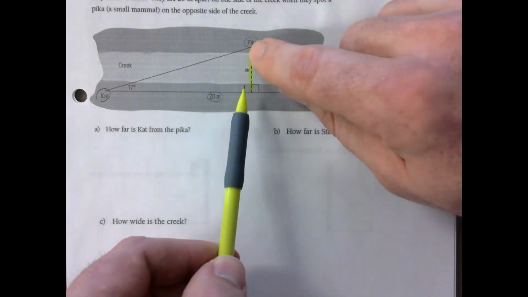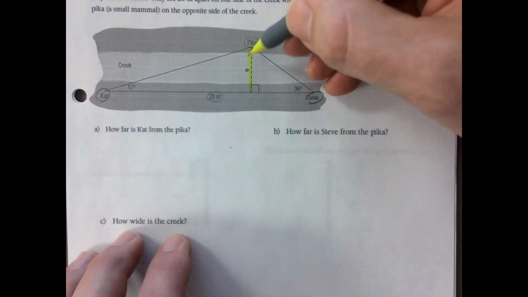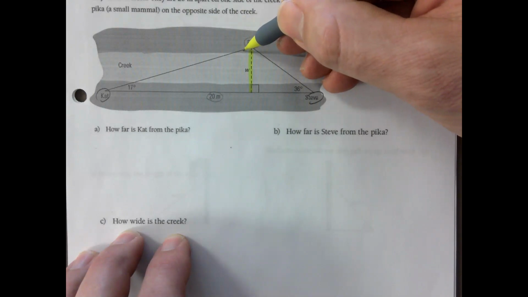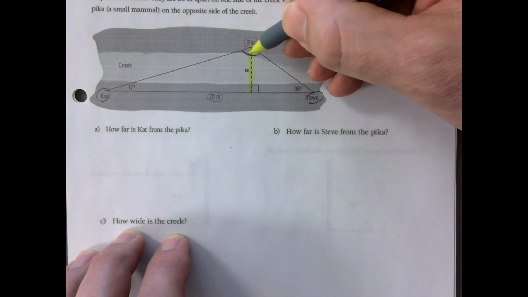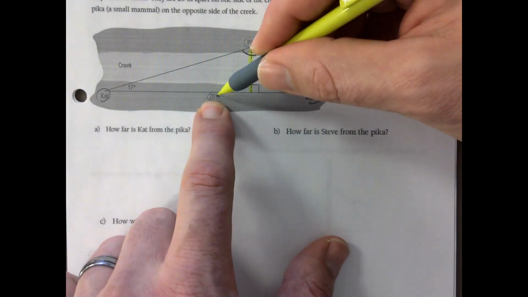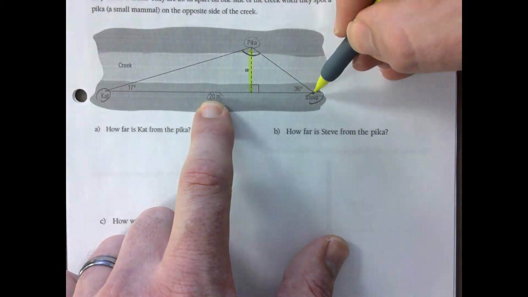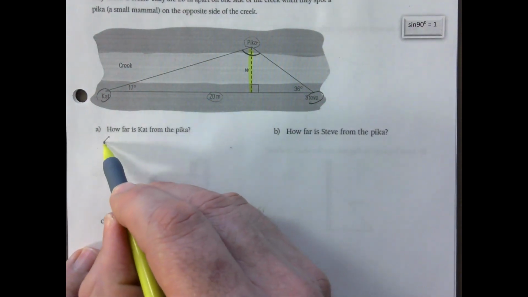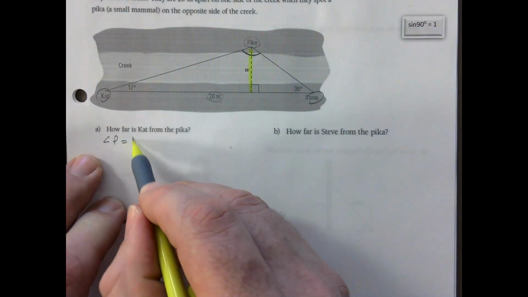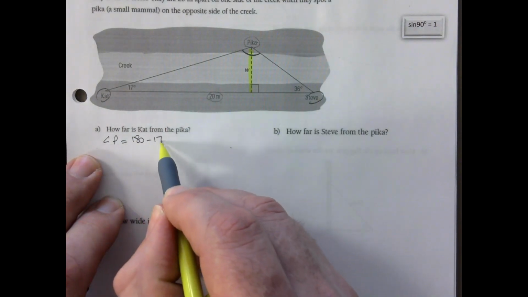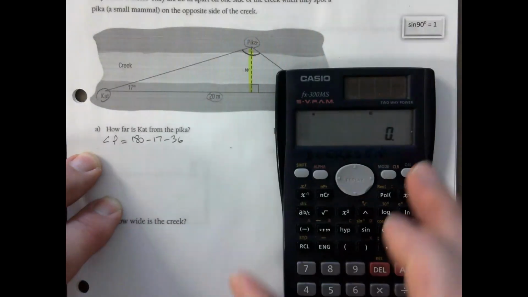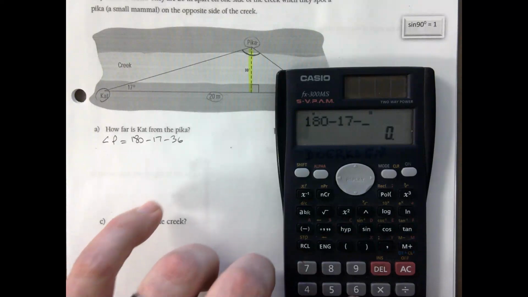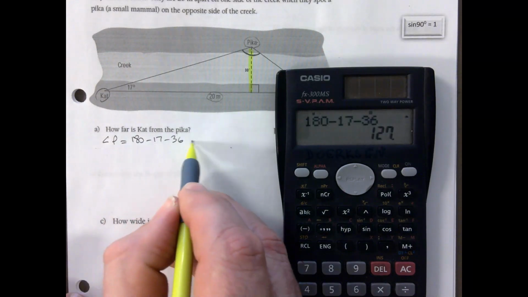So forget about the dashed line for a moment and just focus maybe on this big angle up here, which is across the 20 that goes from end to end. So I'm going to figure out angle P here first and foremost. Angle P is 180 minus 17 minus 36. That's 127.